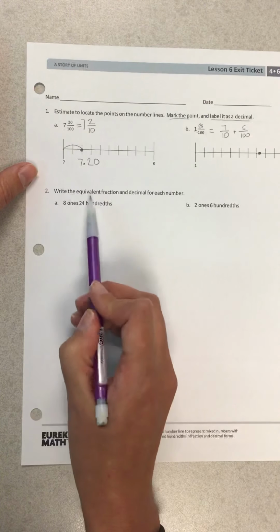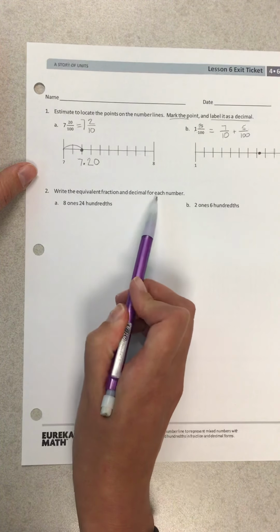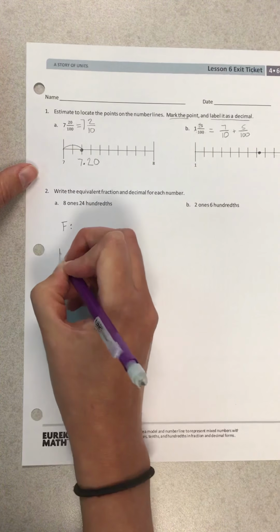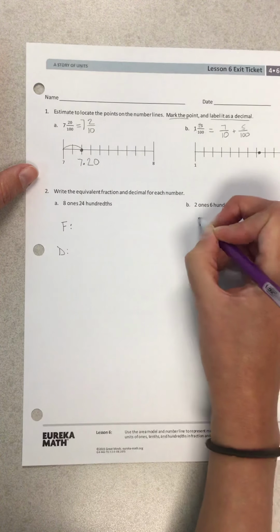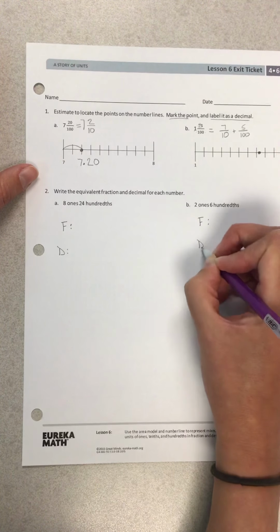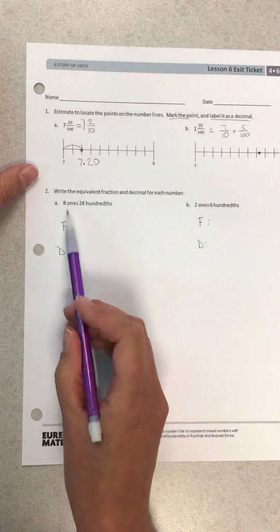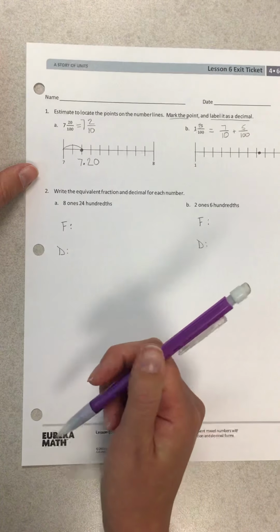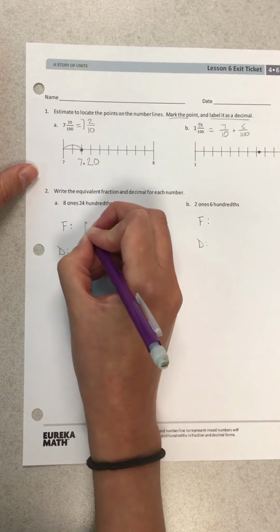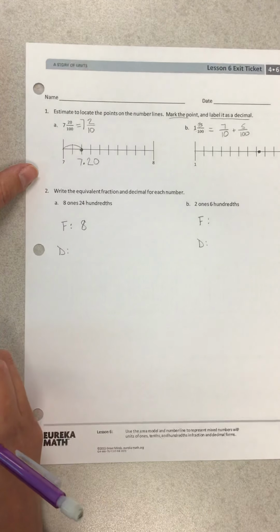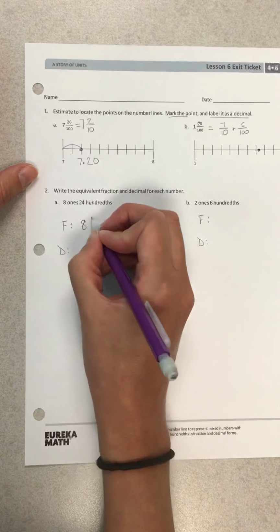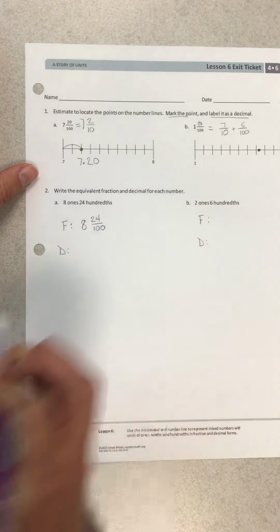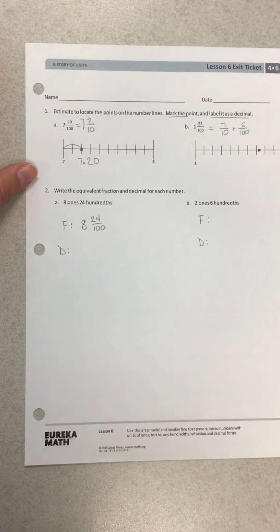Now for number 2, it says write the equivalent fraction and decimal for each number. So I'm going to already say I need a fraction and I need a decimal. I'm going to do that on both so I don't forget. And I read this number 8 ones, 24 hundredths. Well, if it's 8 ones, I know that's going to be in front. That's my whole number. I'll write it as a fraction. And I have 24 hundredths, which means I have 24 in my numerator and 100 in the denominator. I'm going to let you do the decimal on that one.